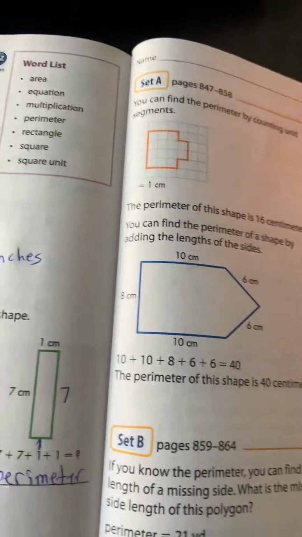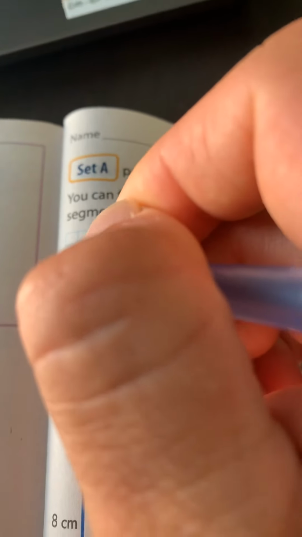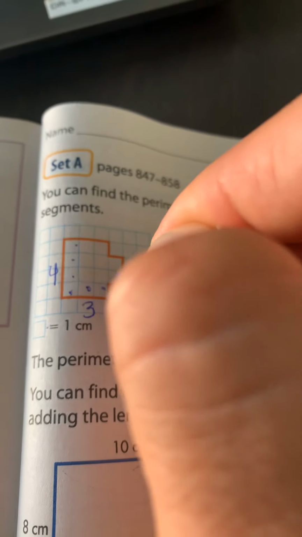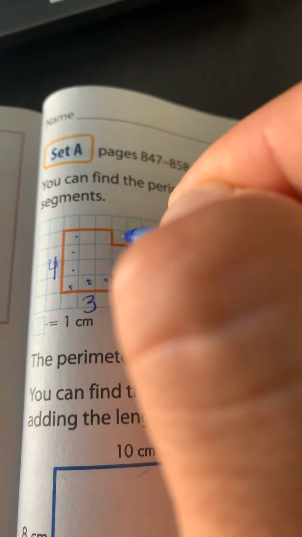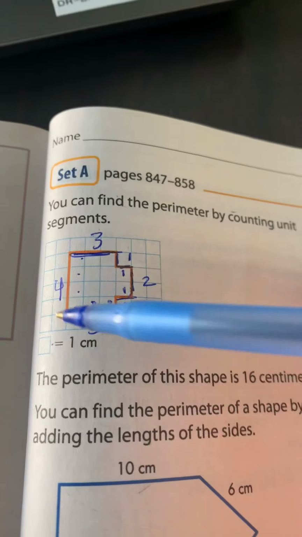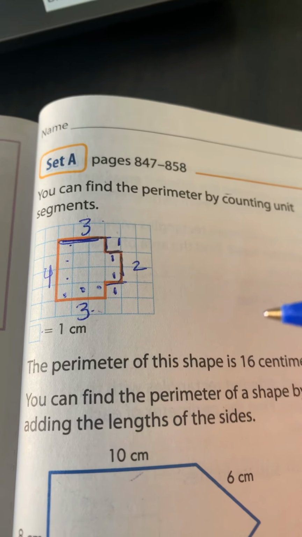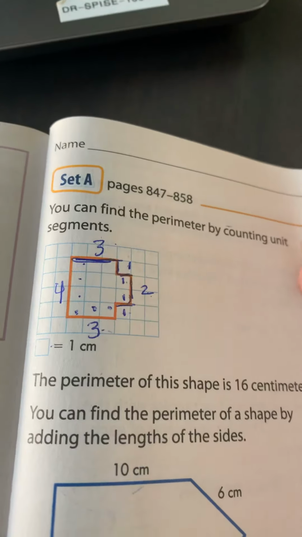So you could just add these sides. So let's count 16 here. Everybody remembers how to count. 1, 2, 3, 4. There's 4 going down. How many going across? 1, 2, 3 going across. 1 going up. 1 going over here. 2 going up right here. 1 going over. 1 going up. And 3 going across. So you would add up 4 plus 3 plus 3. So 4 plus 3 plus 3 is 10, 11, 12, 13, 14, 15, 16. That's how we get 16.